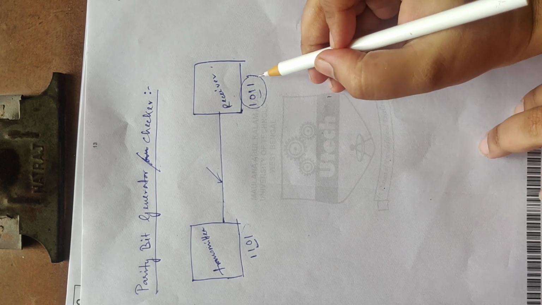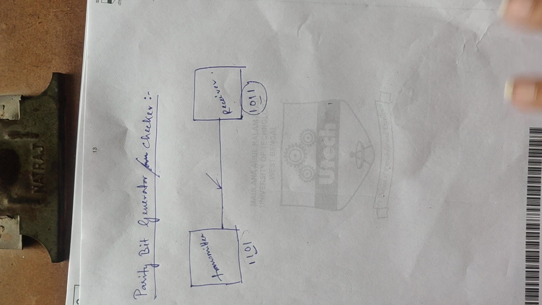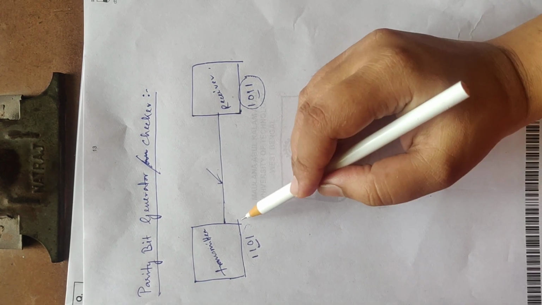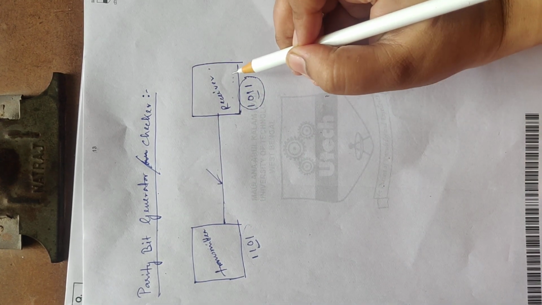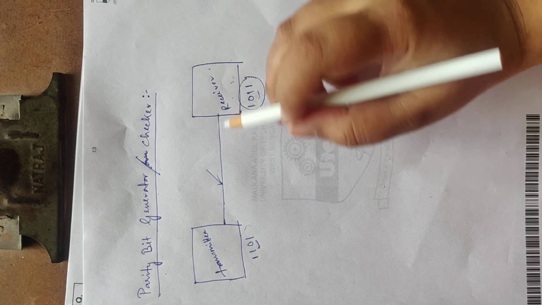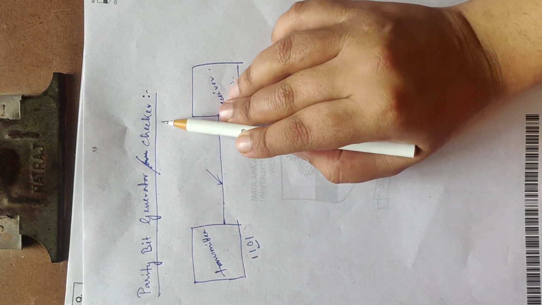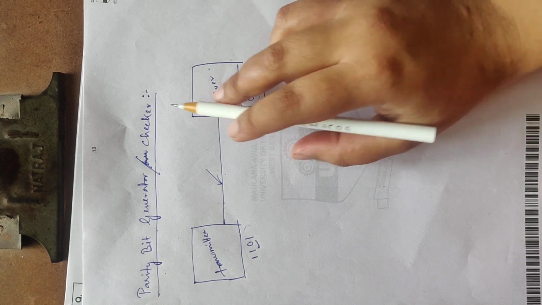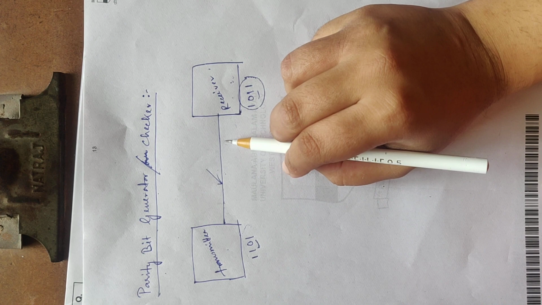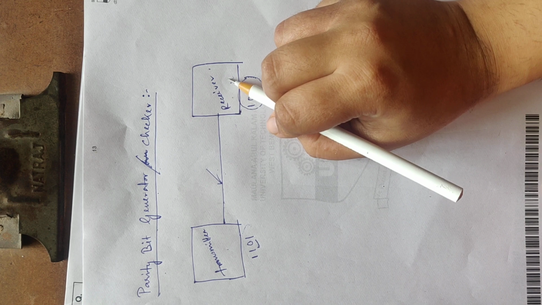To avoid such errors in our system, we need to use a Parity Bit Generator and checker. So in order to generate the information, we need a Parity Bit Generator, and so that the receiver receives the correct information transmitted by a transmitter through a transmission line, we need a parity bit checker circuit, a combinational circuit, present before the receiver, such that it checks and then receives the correct data from the transmitter, and then it is sent to the receiver.